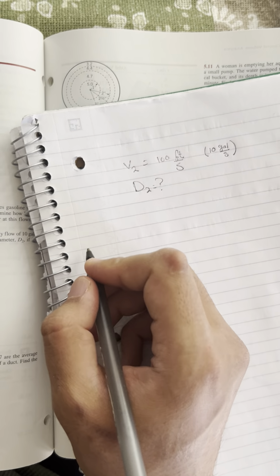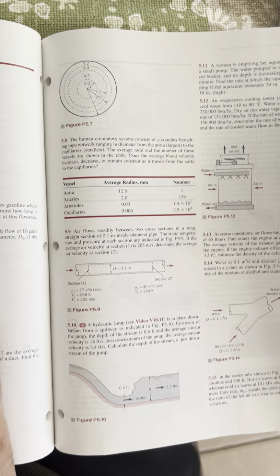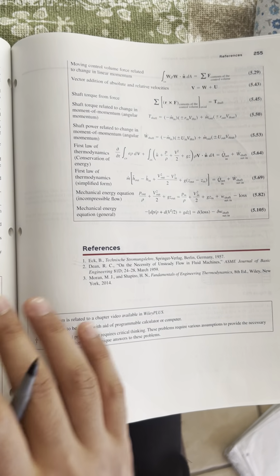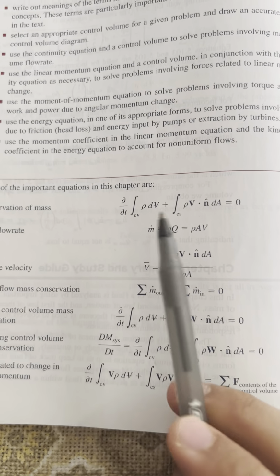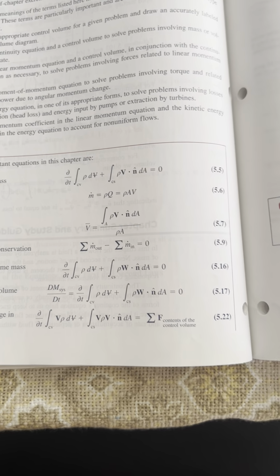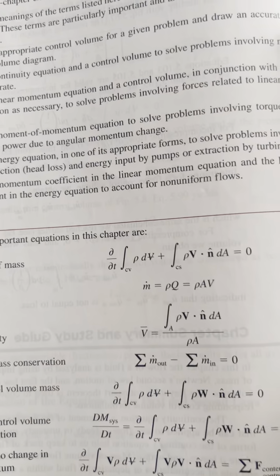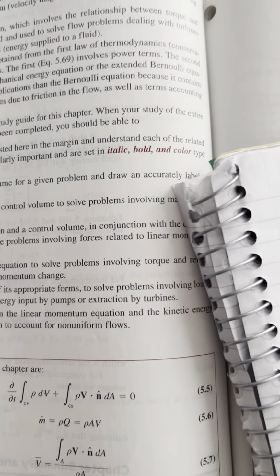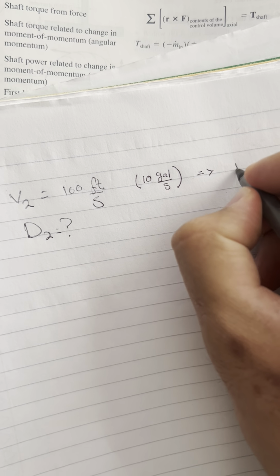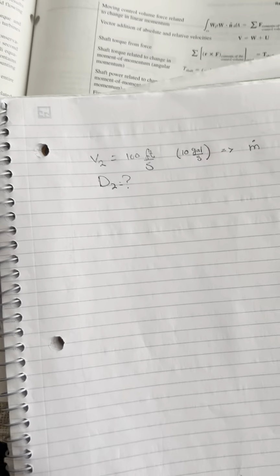Okay, so what's Bernoulli's principle? I don't remember it, so let me go check it out. So these are the equations that they give us. This is the mass flow rate, and we already know the velocity. Sorry, my notebook fell off. This is m dot, that's the mass flow rate.